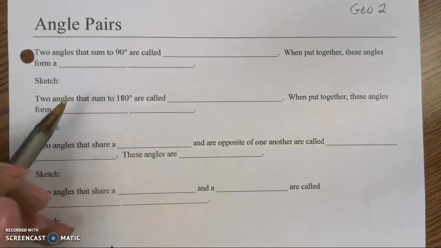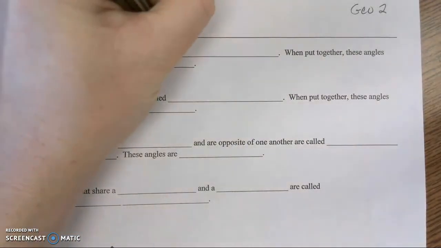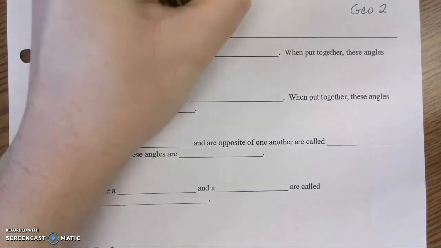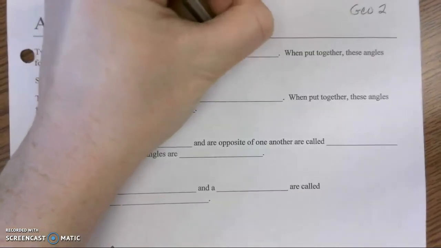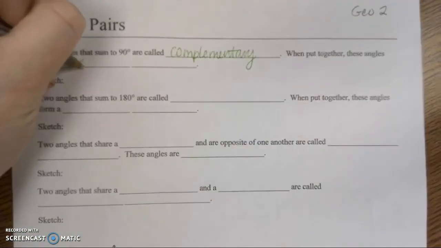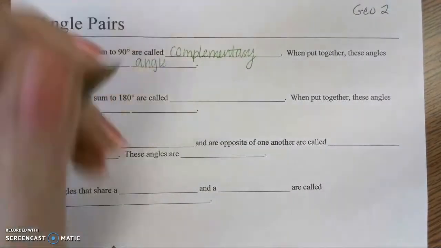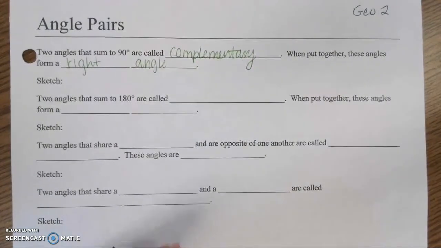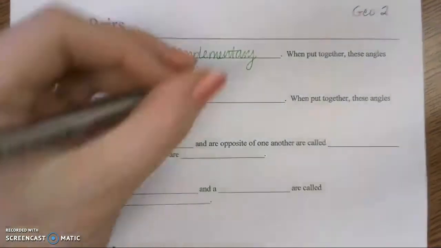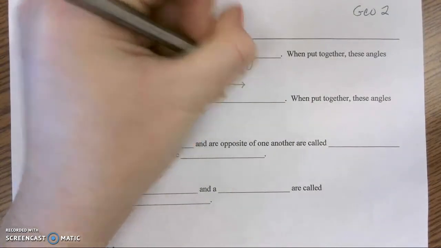So up at the very top it says two angles that sum to 90 degrees are called complementary. So they're complementary angles. When put together, these angles form a right angle. So in other words, any two angles that add up to 90 degrees or form that right angle would be complementary. So underneath it, I want to sketch what that's going to look like.